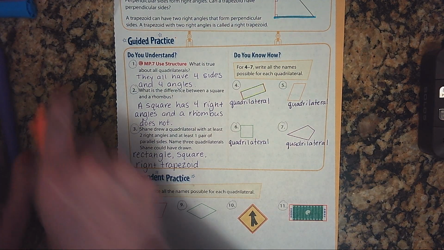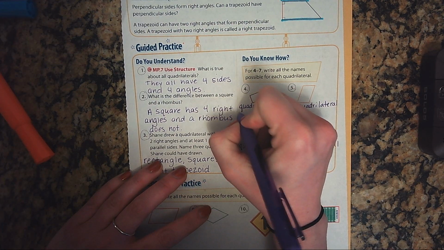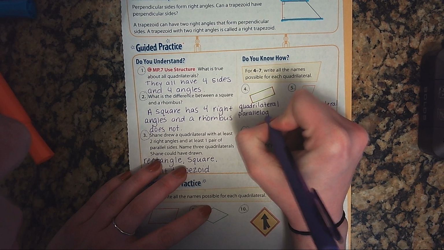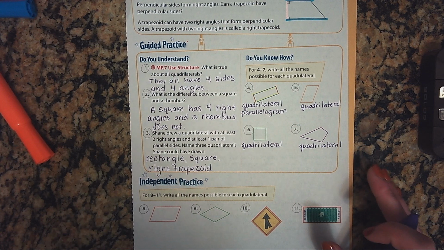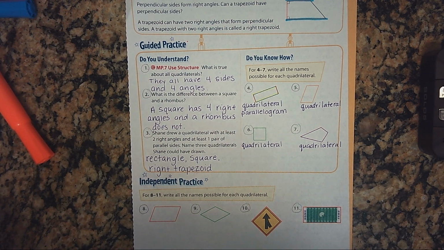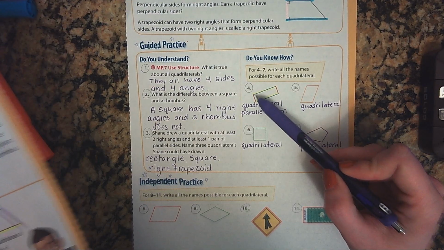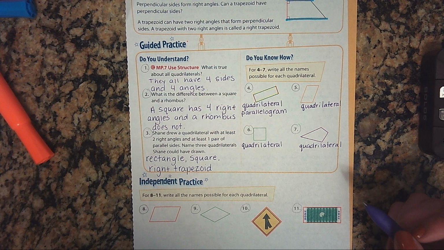So we can call that a parallelogram because it has two pairs of parallel sides. And we can give it one more name. What name do you think you would call it? It's a rectangle because it has 4 right angles, but its sides aren't all the same length, so we can't call it a square.